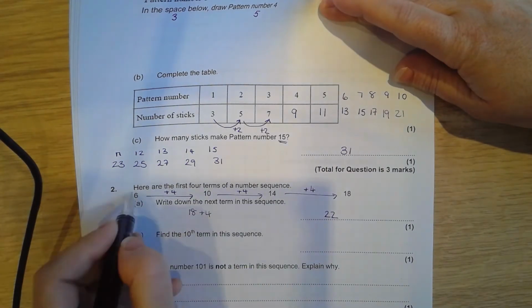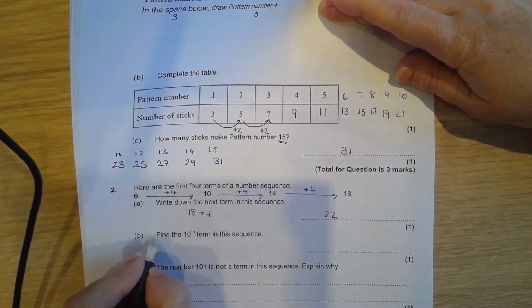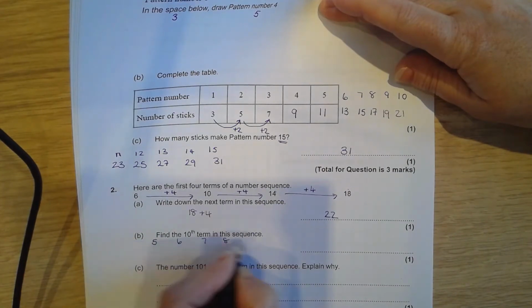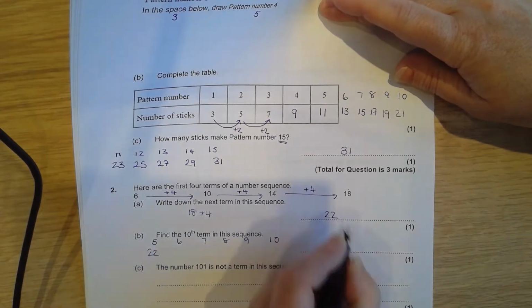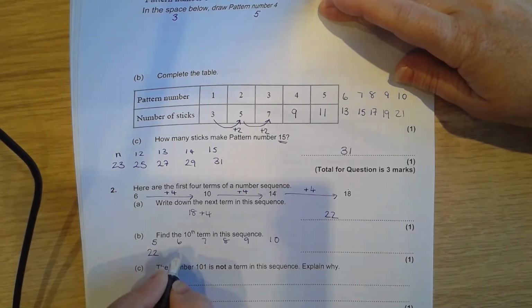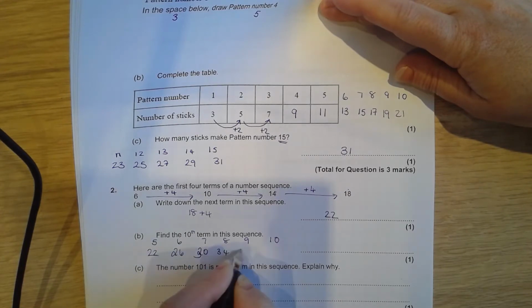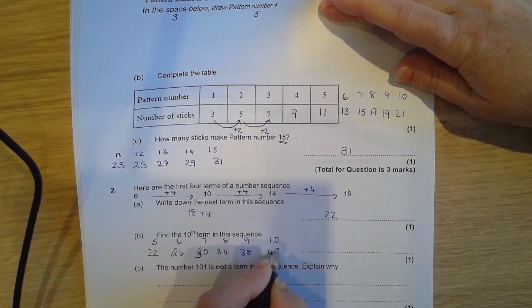So 1, 2, 3, 4, 5, 6, 7, 8, 9, 10. So I need to continue the pattern on. So I'm writing down the 5th term, 26, and then the next term will be 42. The 10th term is 42.